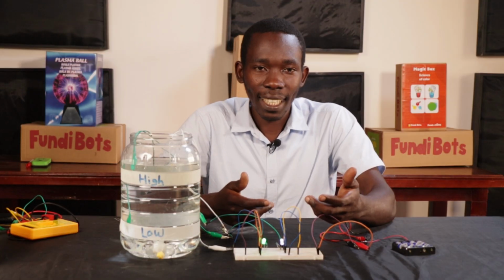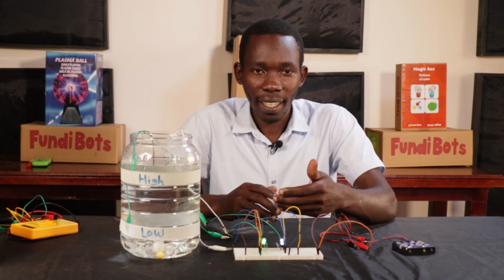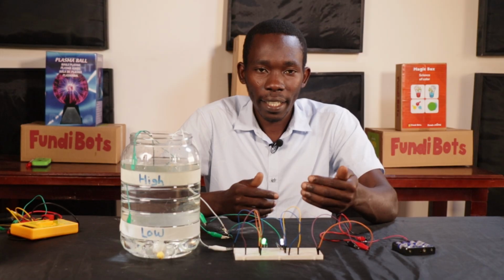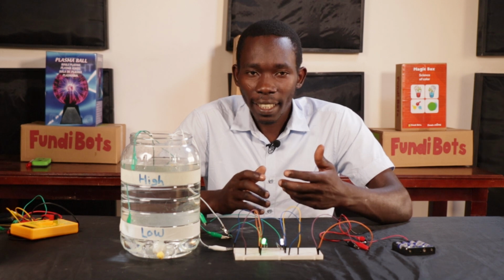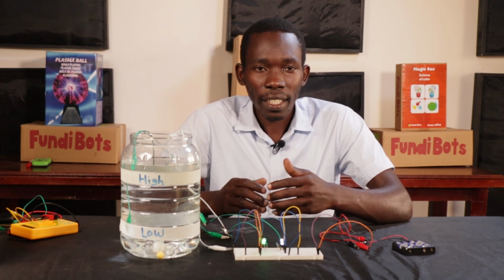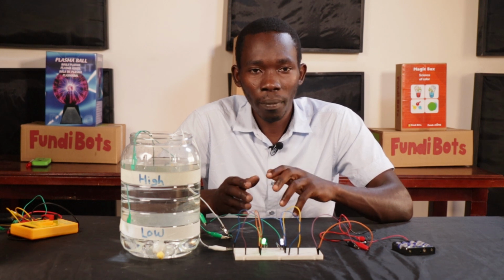So the transistor has three terminals: the base, the collector, and the emitter. When a small current flows through the base, it allows a larger current to flow between the collector and the emitter. The two hanging wires connected at the base and the positive terminal of the LED act as sensing points, such that when the water level rises and gets into contact with them, it completes the circuit by bridging the gap between the two hanging wires.